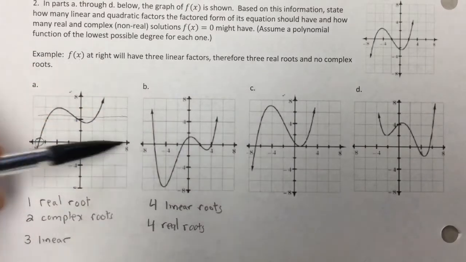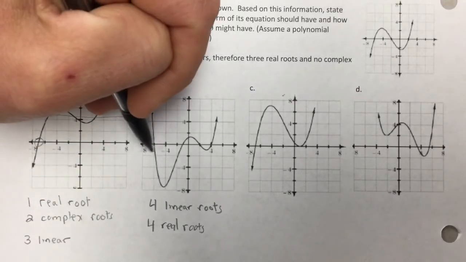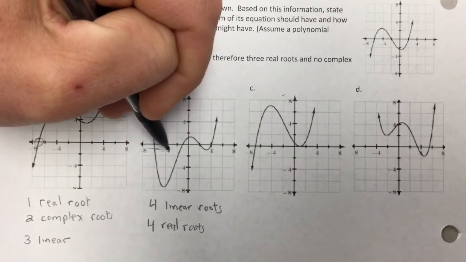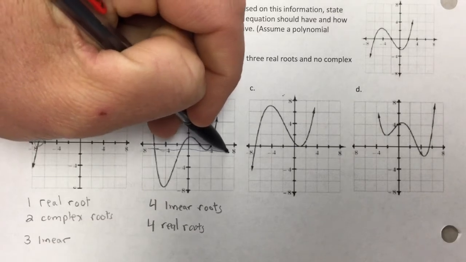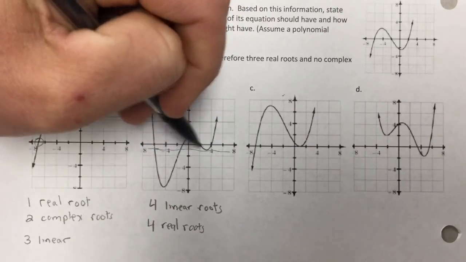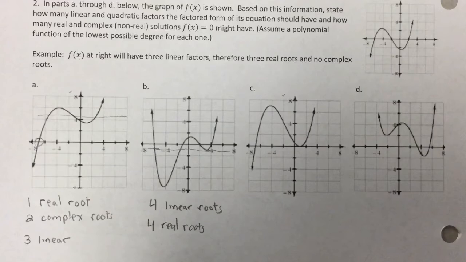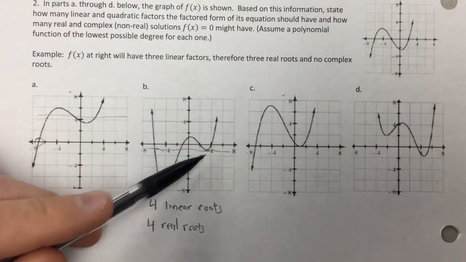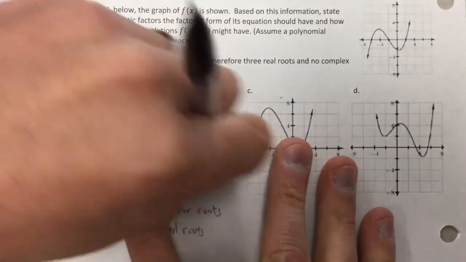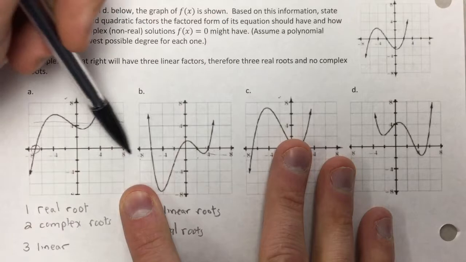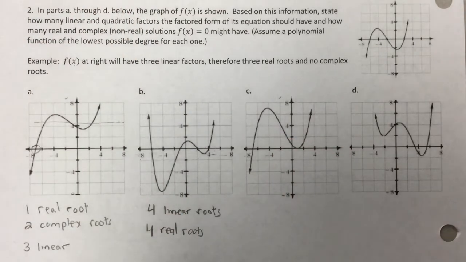No matter where else I would draw my x-axis or a horizontal line, it would still give me 4. Even if I drew it right there, it's crossing 1, 2, and that's a double right there. So that's still 4 real roots. But again, if I did right there, then I would change it to a quadratic root. We see it crossing right here, so it's 4 linear.